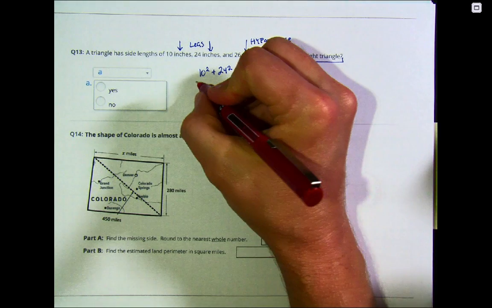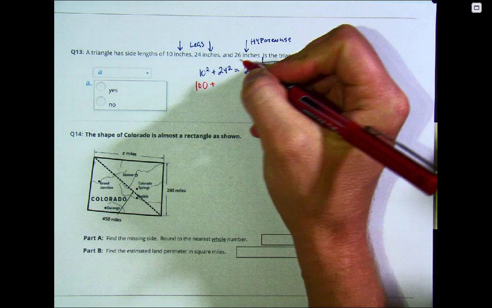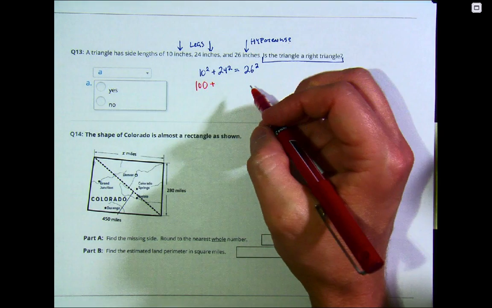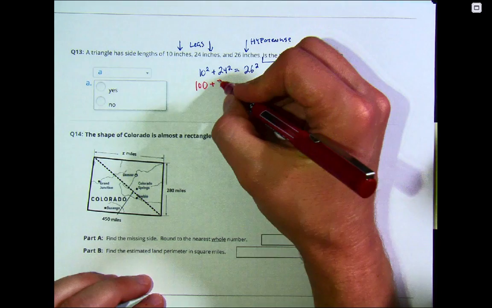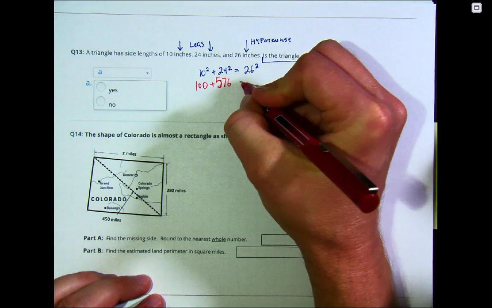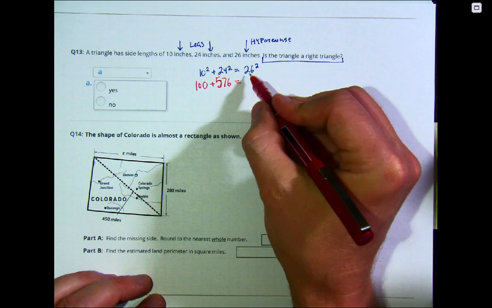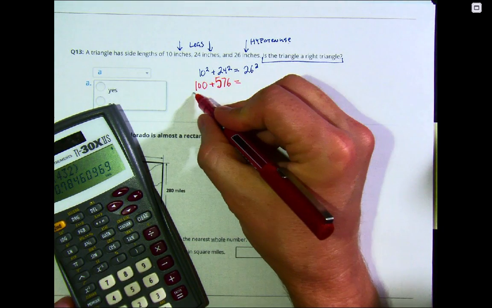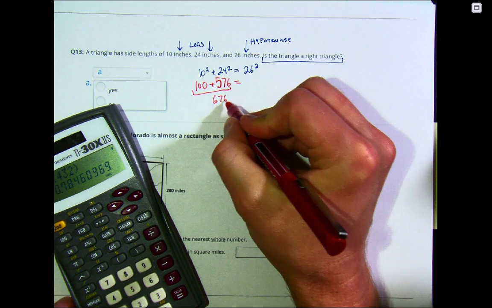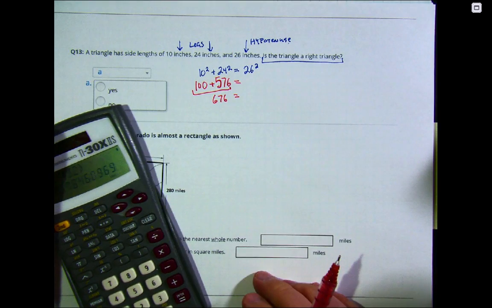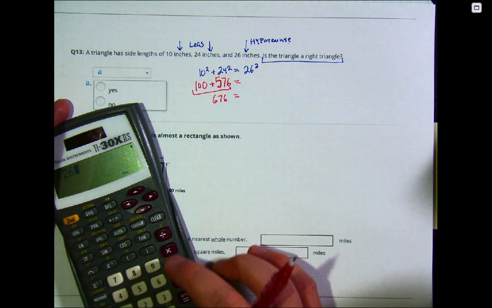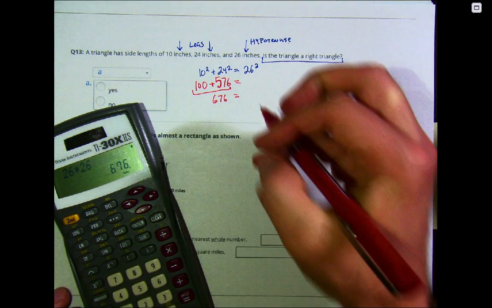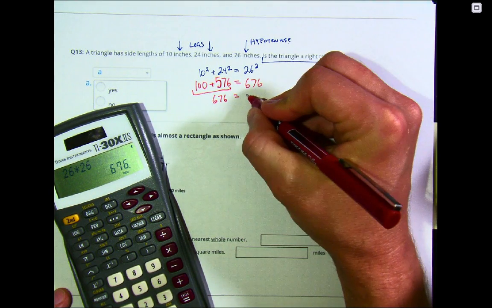10 times 10 is 100. We said in the last problem that 24 times 24 is 576. Again, you could put that into your calculator if you need to. And so if 26 times 26 does not come out to 676, then this is not a right triangle. So 26 times 26, moment of truth, it does come out to 676.